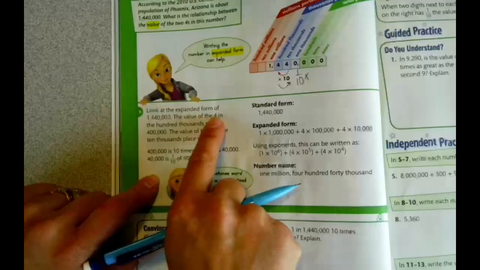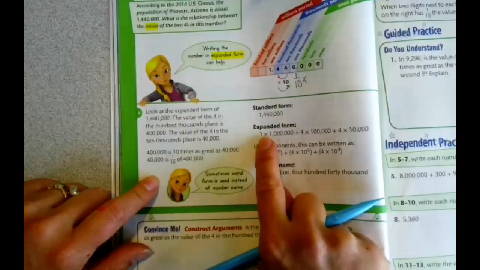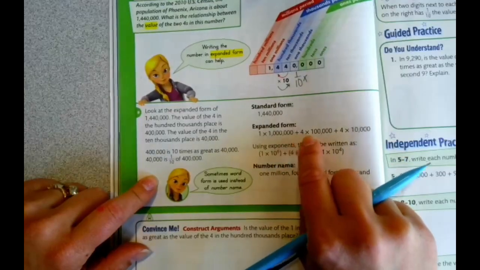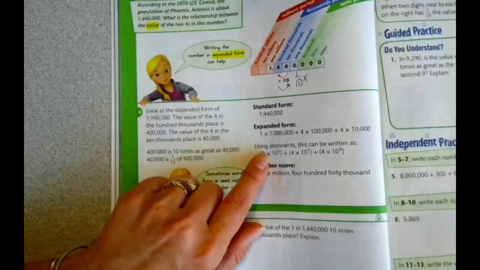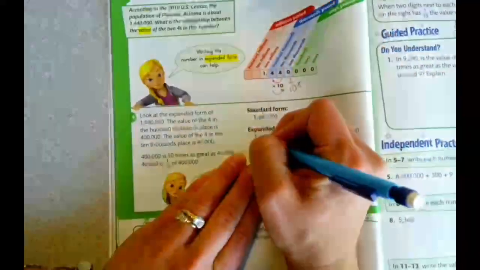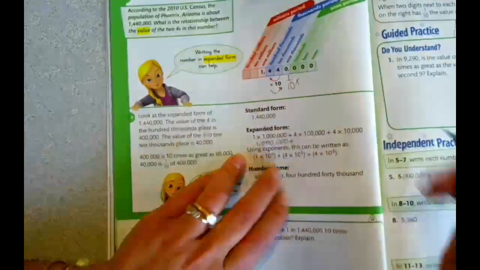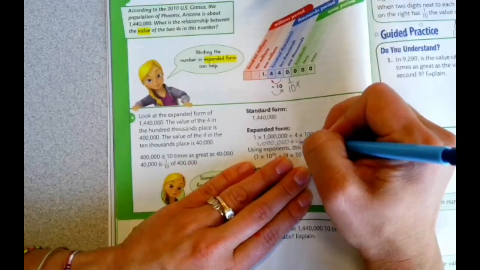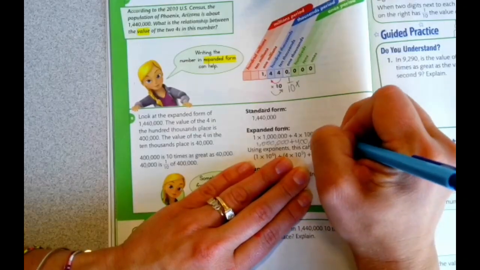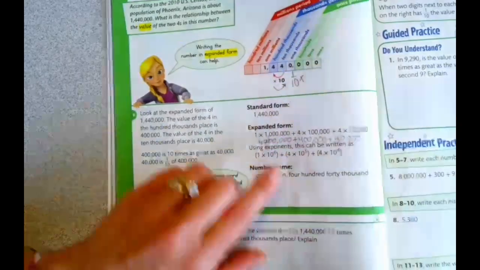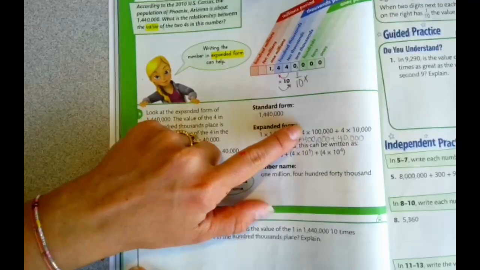So we can look at the expanded form of 1,440,000, which is here. I can do 1 times a million plus 4 times 100,000 plus 4 times 10,000. You, in 4th grade, were used to doing this: 1 million plus 400,000 plus 40,000. Okay? It's the same in 5th grade, except we pull out the digit in the front.